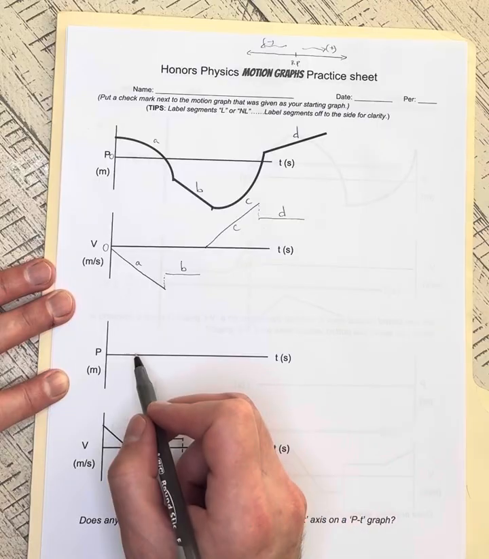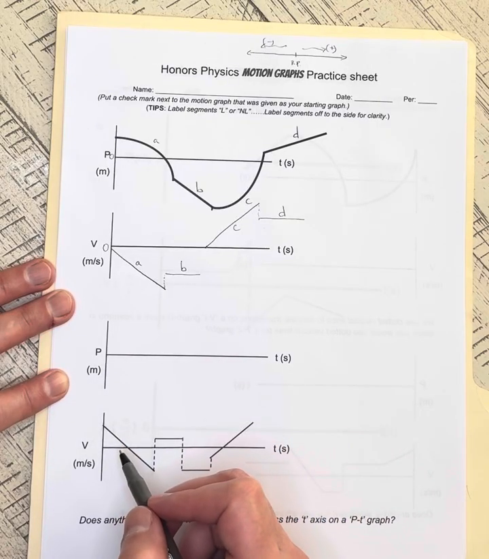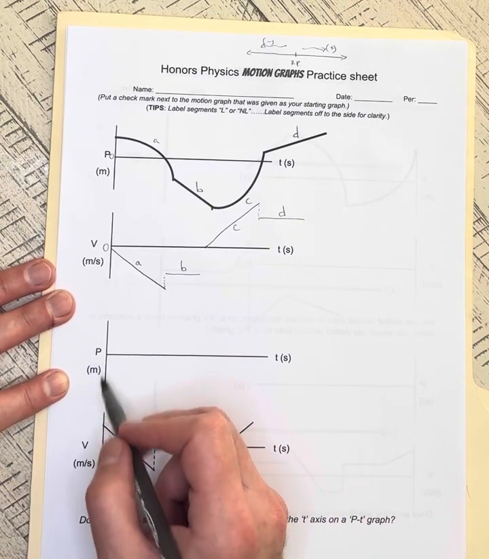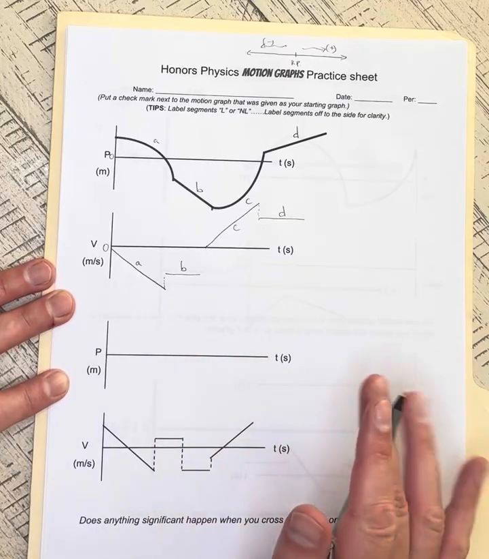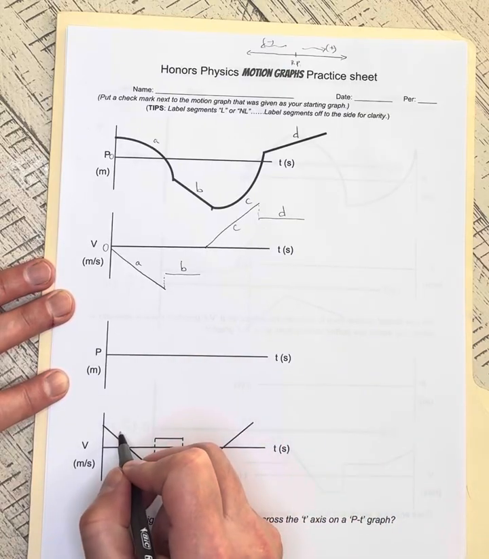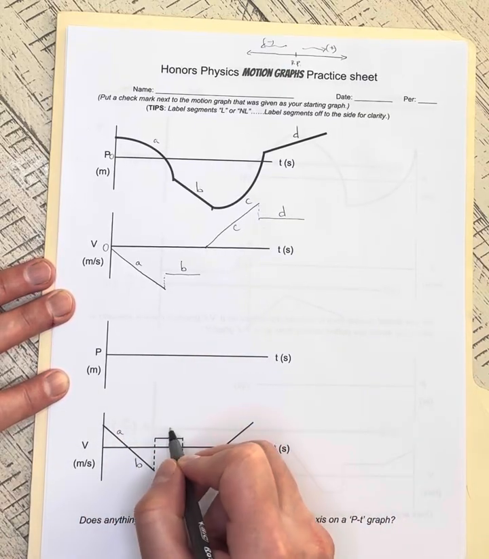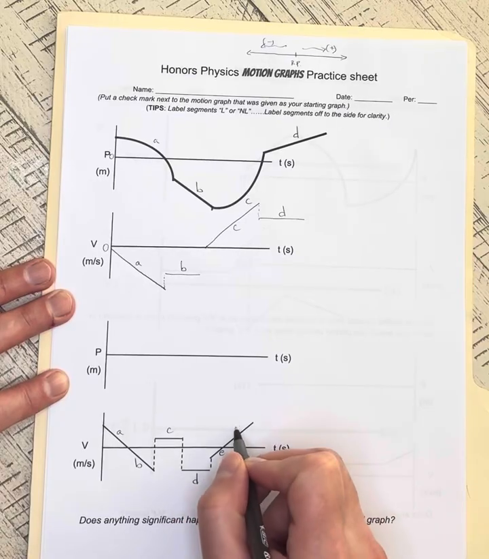So when you go backwards to make a position graph, it doesn't matter where you are at time 0. It's impossible to know. So you just pick a spot and go with it. So I'm going to break this up into appropriate segments, A, B, C, D, E, F.